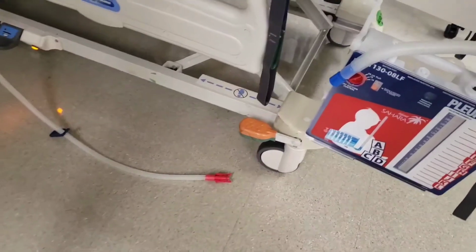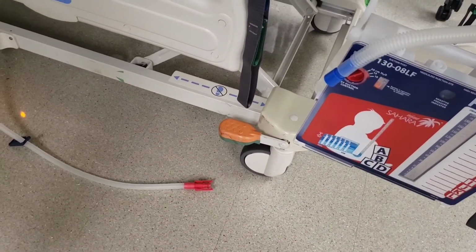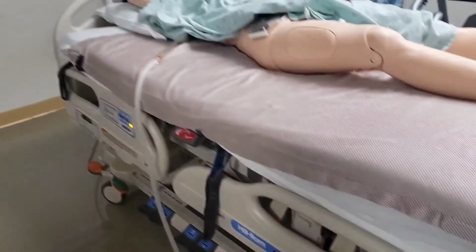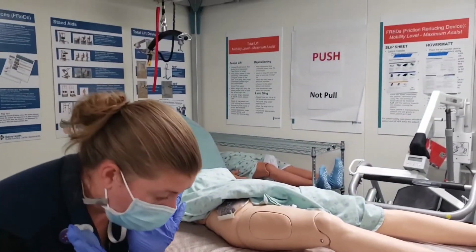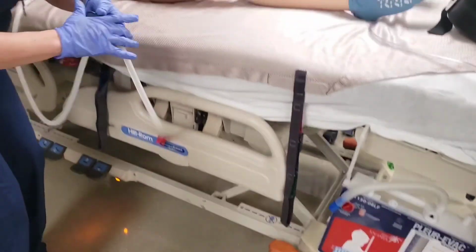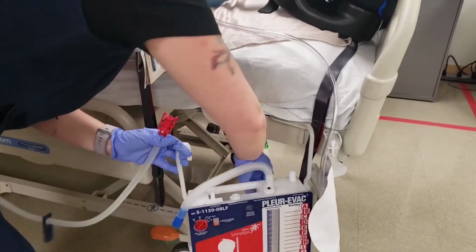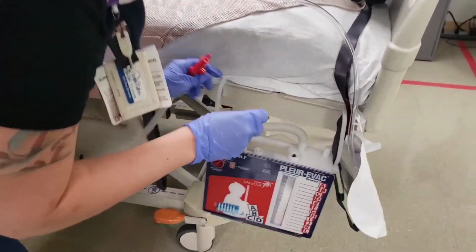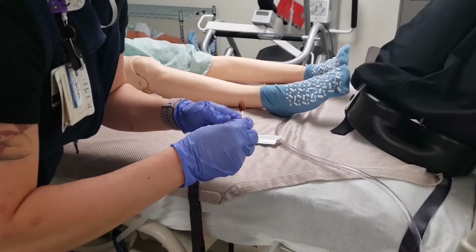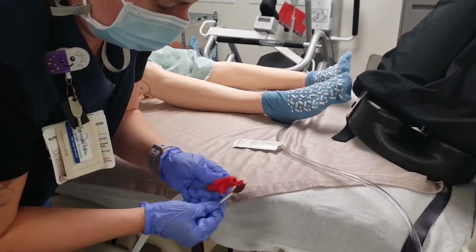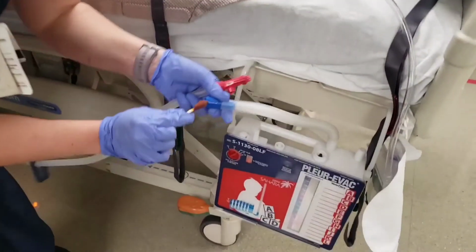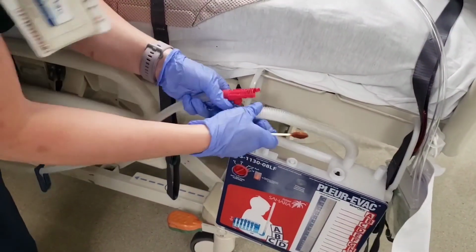If the tubing becomes dislodged from the drainage system, don't panic. Stay calm. Make sure you don't kink the tubing. You don't want to accidentally cause a tension pneumo. Instead, we want to get this hooked back up to suction as quickly and safely as possible, but first we're going to use the iodine to clean both ends before reconnecting. After connecting, assess the patient.